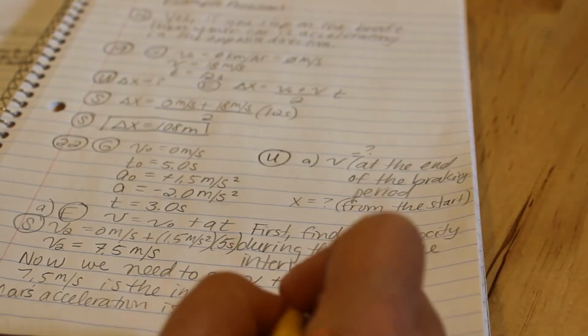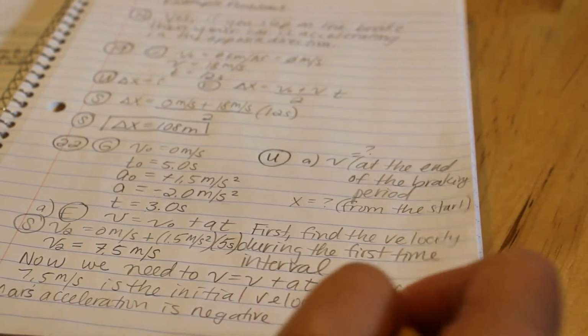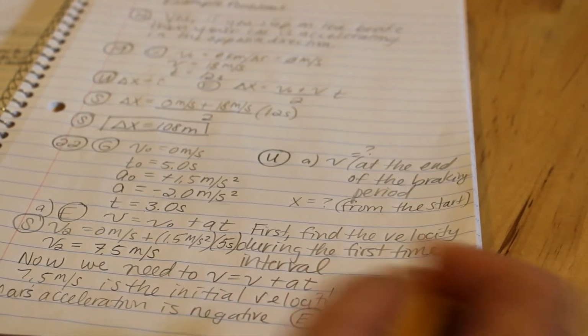So I'm going to do that over here. So we're going to use the equation again. V equals V naught plus AT.